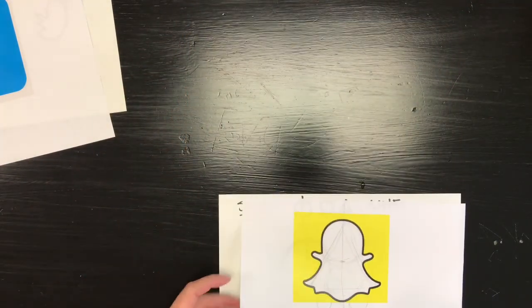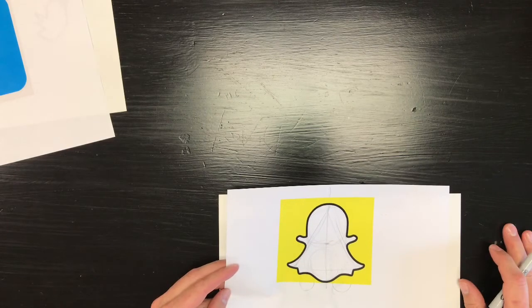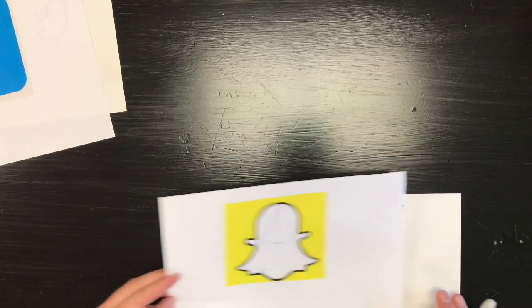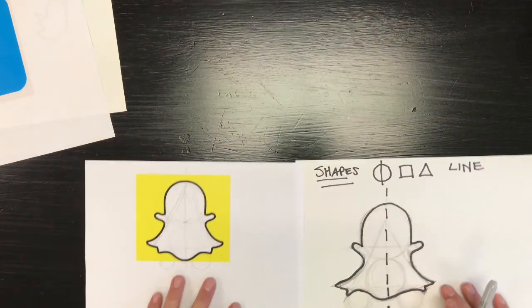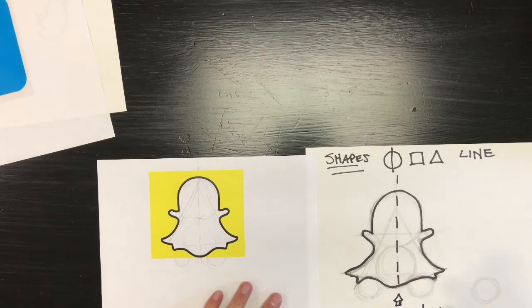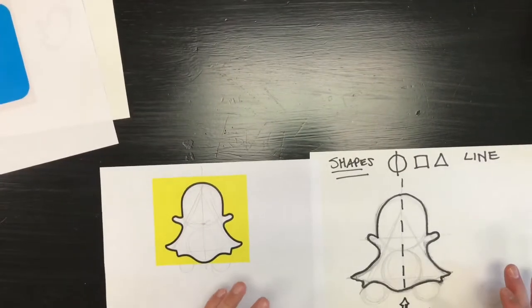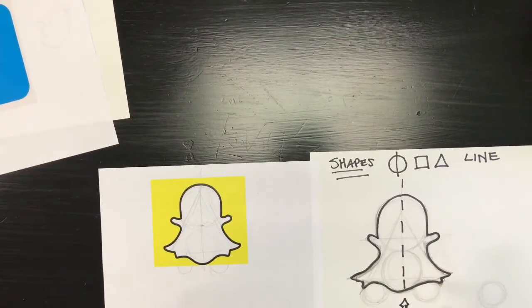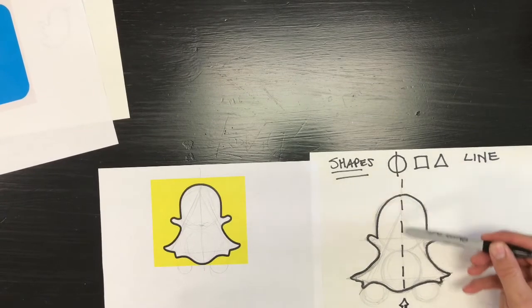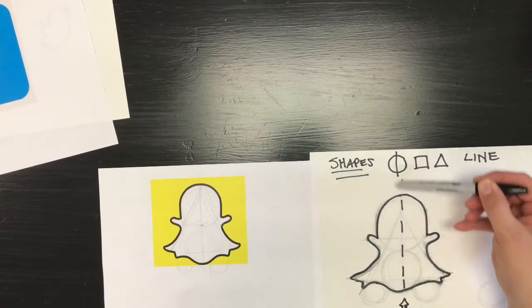Video 2 discusses how to draw this Snapchat logo using shapes and one other element, symmetry. All right, you're always going to look for and ask yourself whether the object has symmetry, or maybe it's asymmetrical. It's slightly the same but yet not. It's the same but different. If you see that it's symmetrical, the first thing that you want to do is draw a center line.